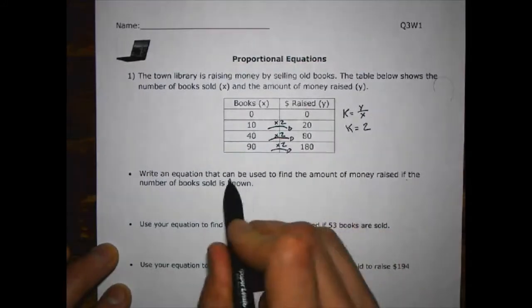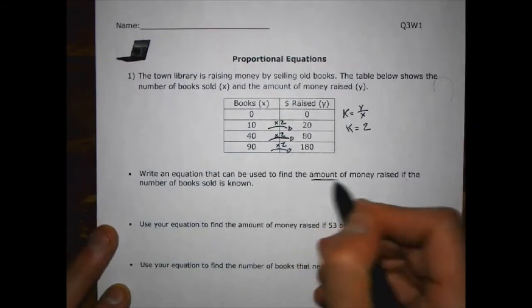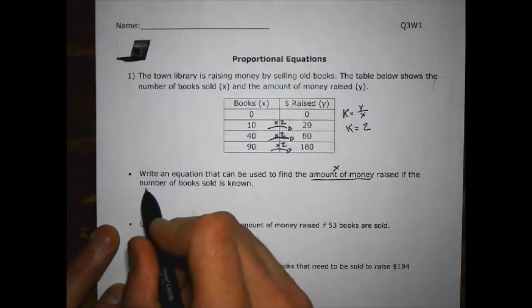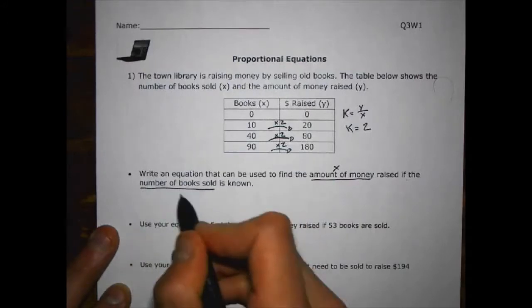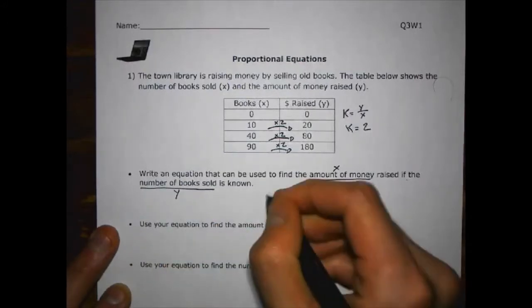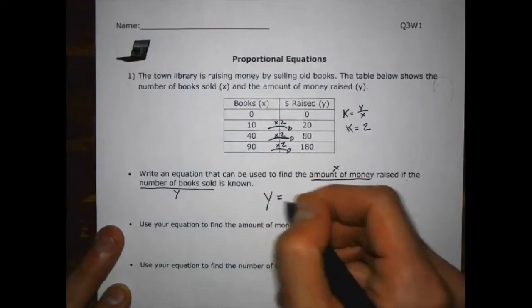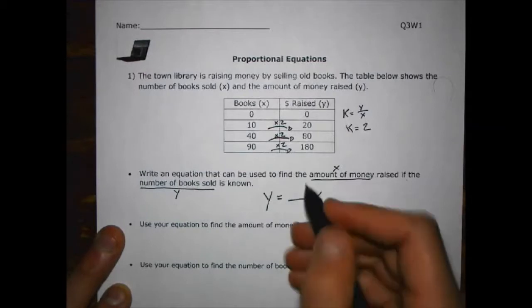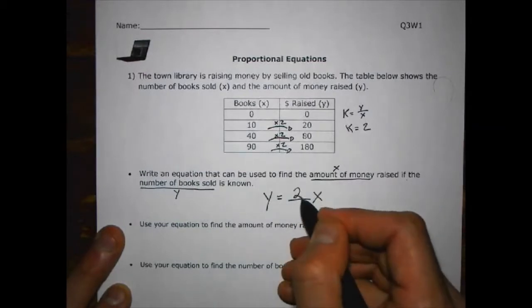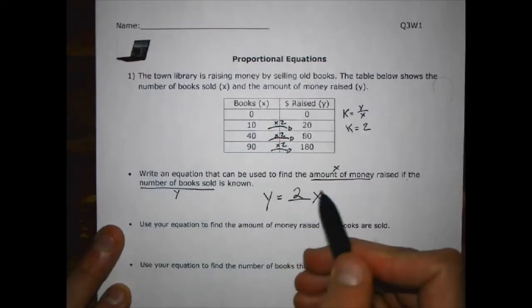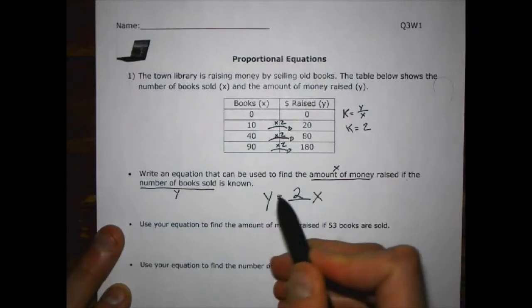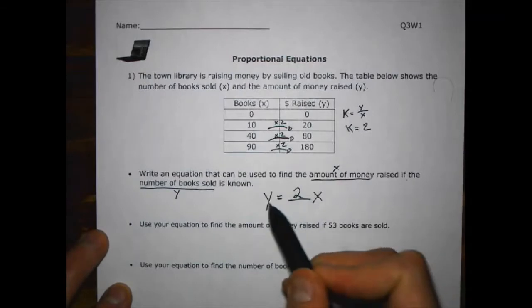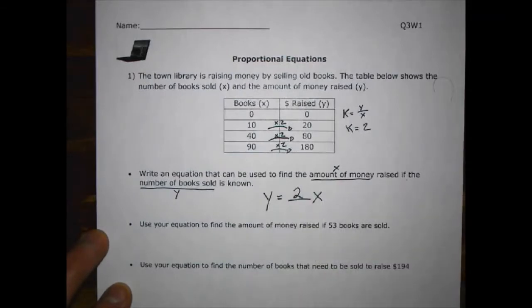So if we want to write an equation that relates the amount of money, that's the y, and the number of books sold, that's the x, we're looking for something to fill in this blank. Y is equal to something times x. And of course, that number is 2. Because no matter what number we put in for x, we multiply by 2 and we get y. This equation represents the situation. Y is equal to 2 times x.